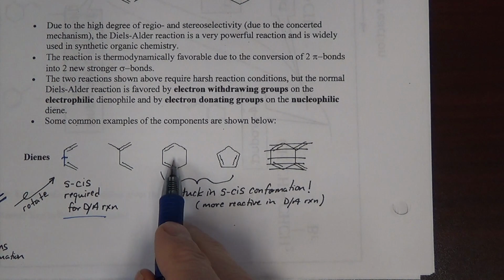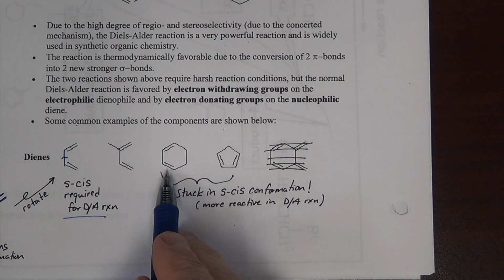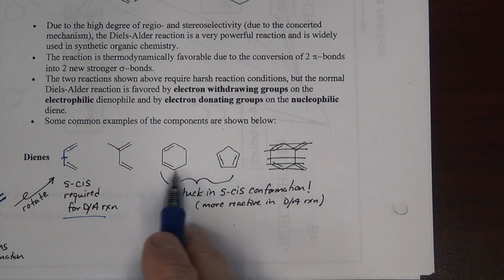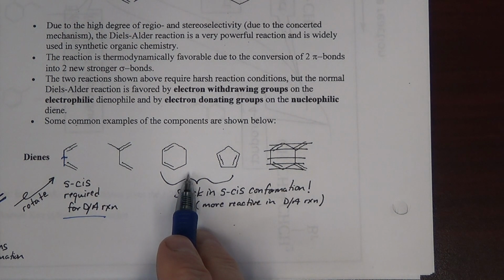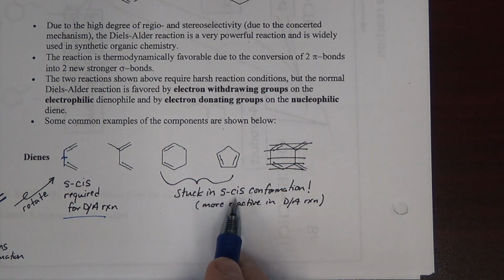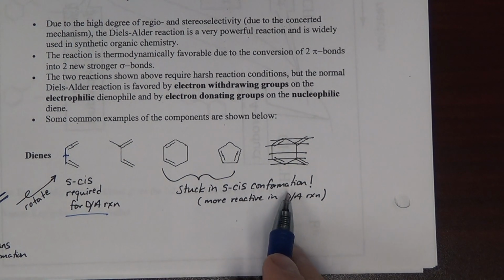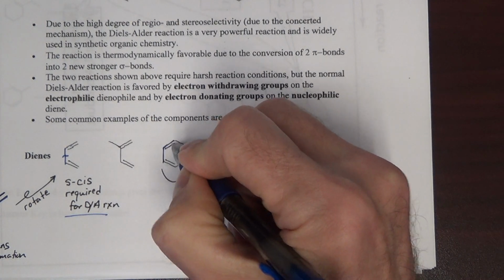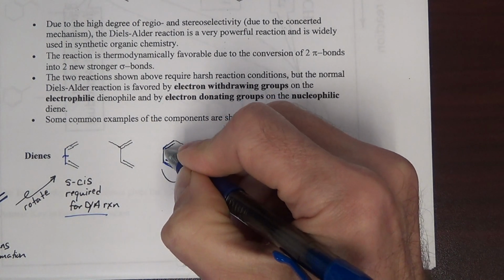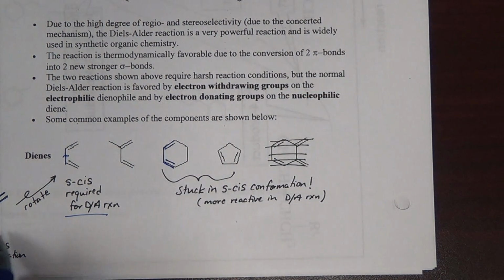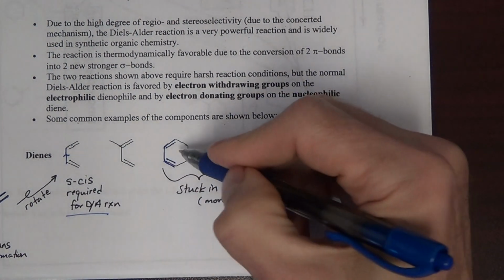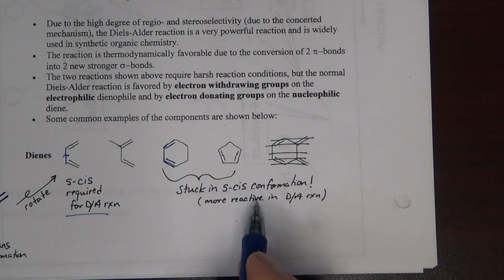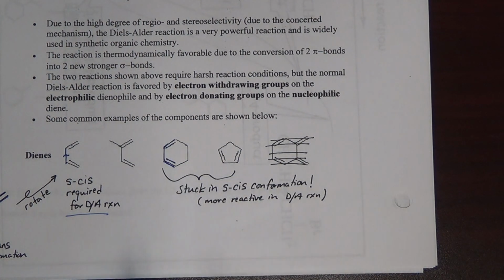Okay, like cyclohexadiene, cyclopentadiene. These actually react relatively fast in the Diels-Alder reaction because they're stuck in the s-cis conformation. If you look at this, the double bonds are both on the same side of the single bond that they're connected to, and that cannot rotate like this one can because it's stuck in the ring. This connects everything. Because they're stuck in this conformation, they're actually more reactive in the Diels-Alder reaction.